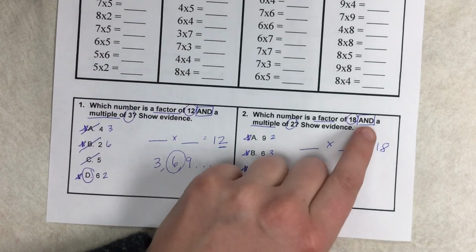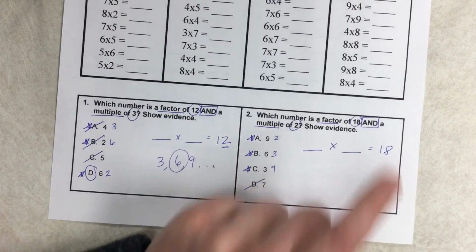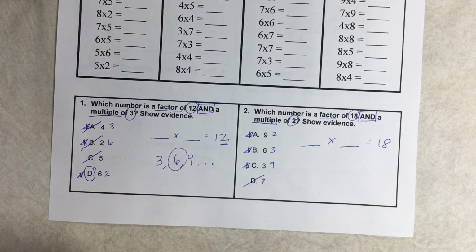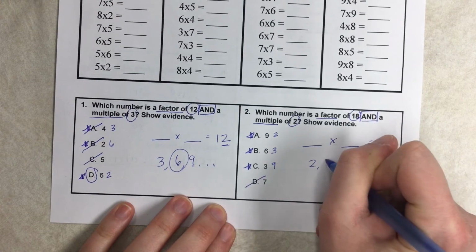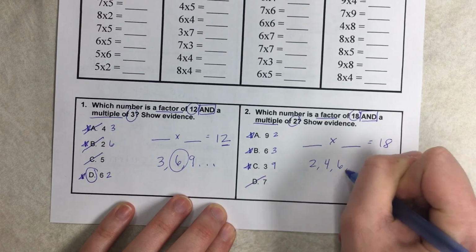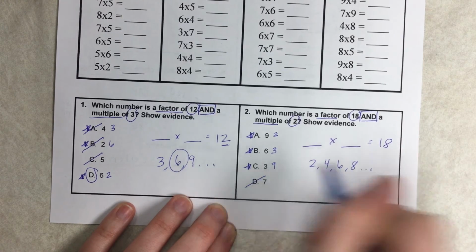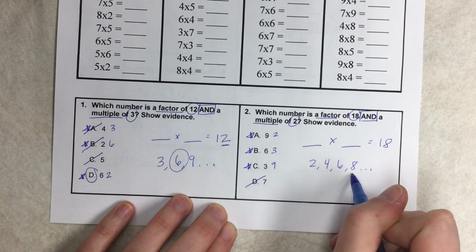Now I need the one that is also and a multiple of 2, so one that is on the list. I know multiples are counting by the number. I'm counting by the number 2. 2, 4, 6, 8, ... Oh, wait, I only went up to 8.